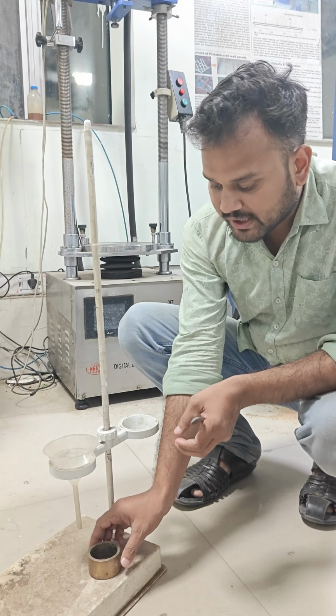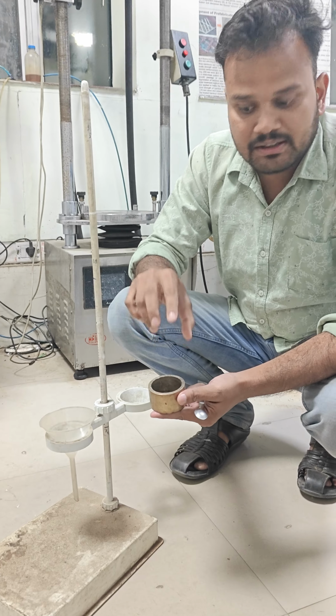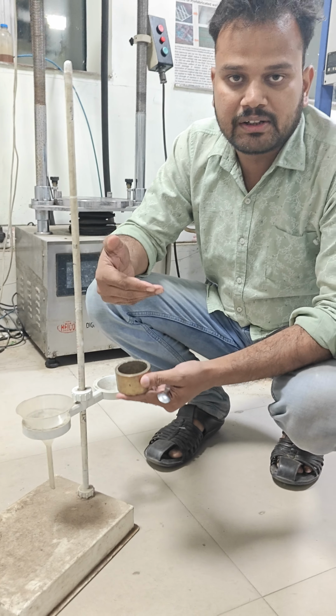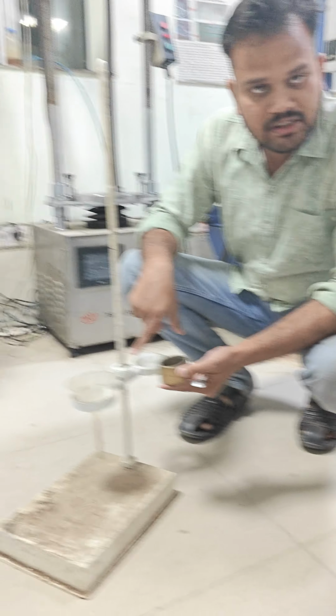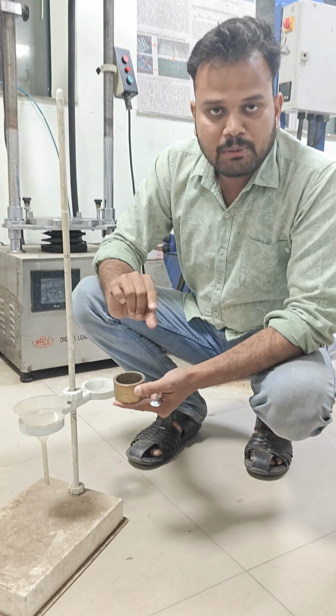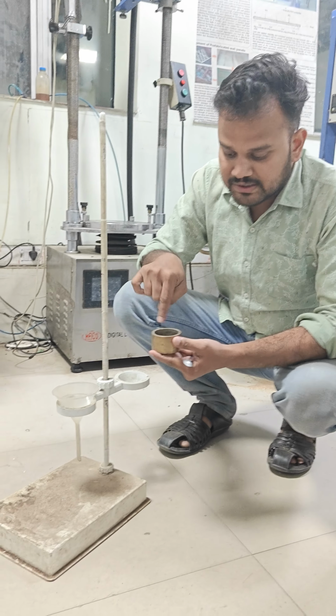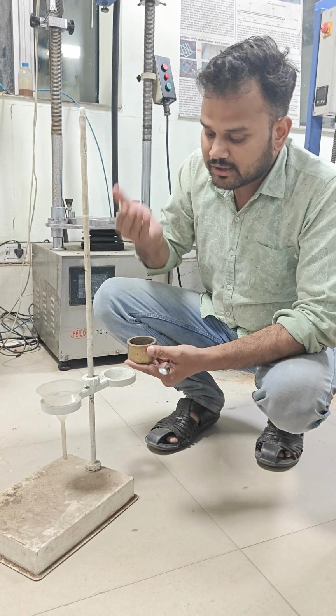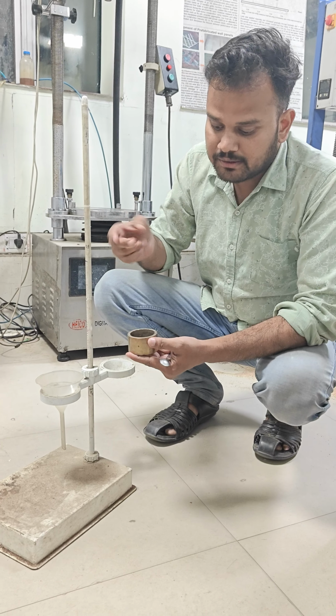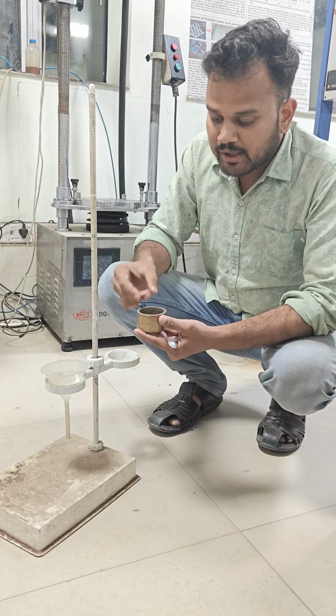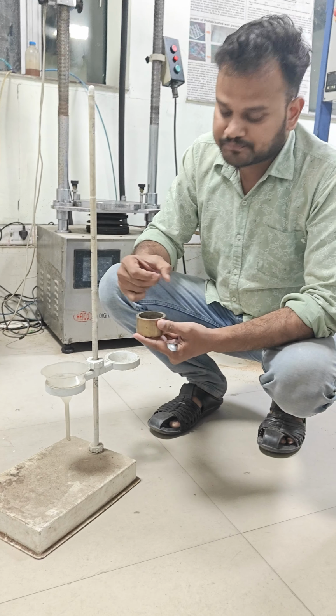The amount of sand which will be filled inside the given volume will keep on increasing. Suppose at the 5 cm level, a particular amount of weight will get filled inside this known volume. As we keep on increasing the height, in the same volume, the weight of the sand will also keep on increasing.